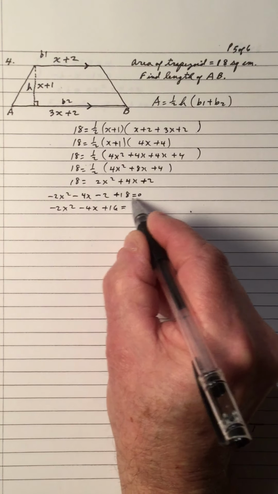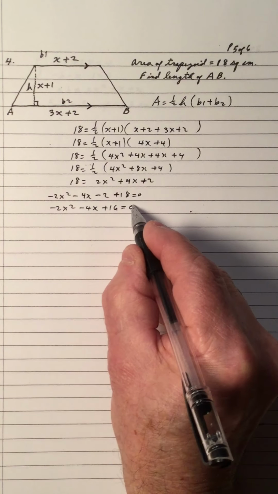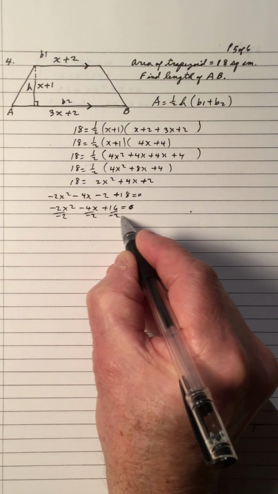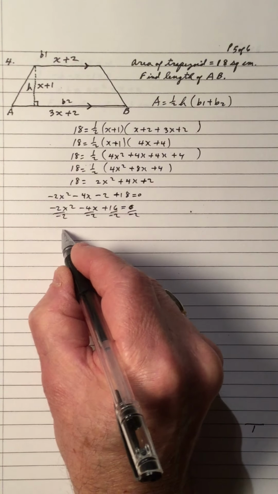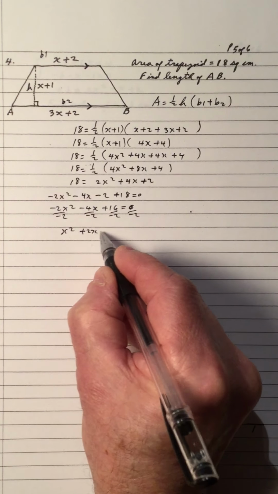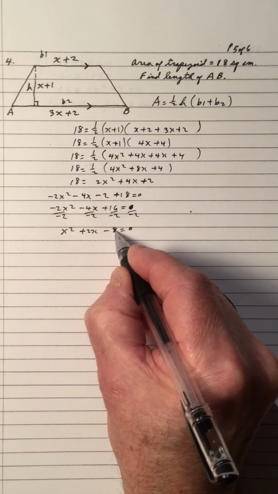and when I do, negative 2 and 18 is 16. Now I see I can remove the negative 2 by factoring, or I can divide by negative 2. The reason I can divide by negative 2 is because I have an equation. So that gives me 0 divided by negative 2 is 0. That's an 8.